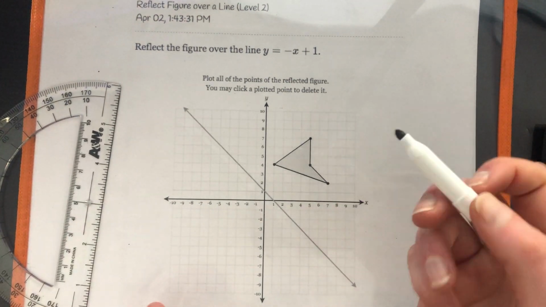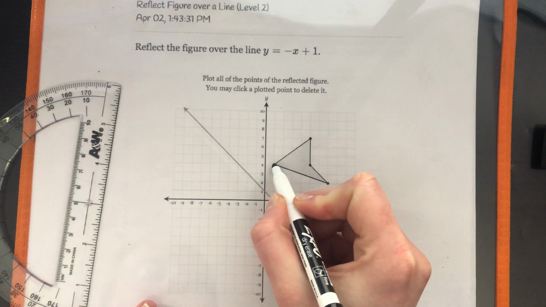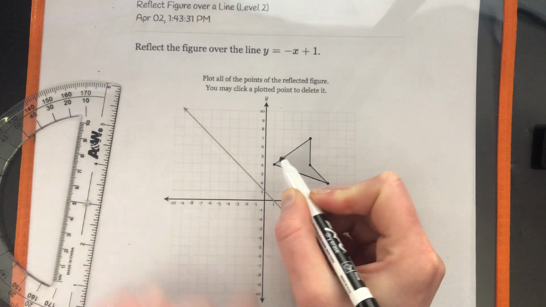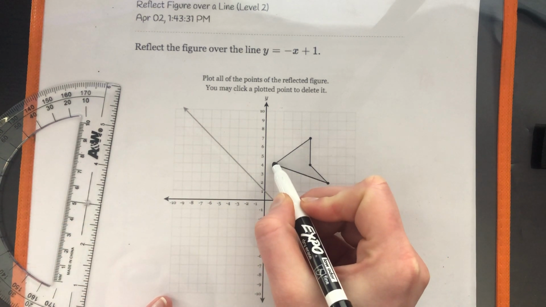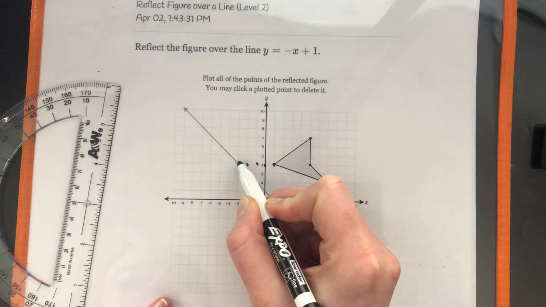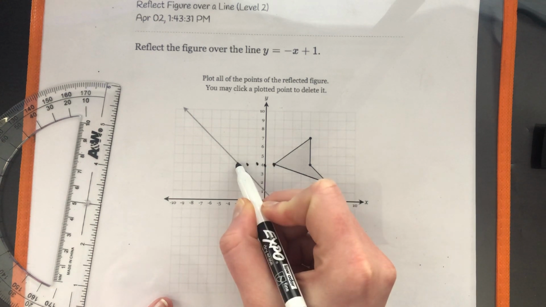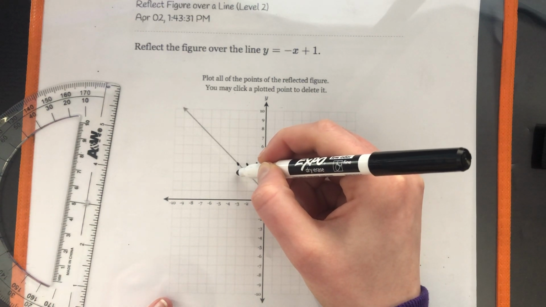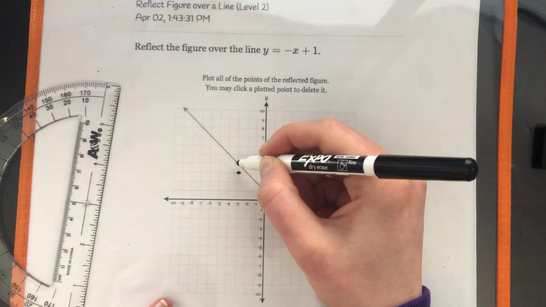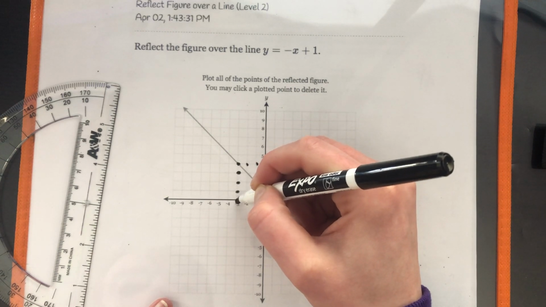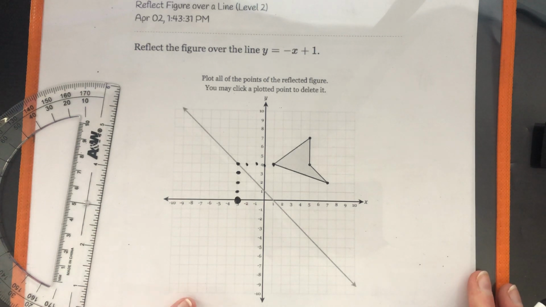Here, I look at this point and count how many boxes it is to the line of reflection. You could go either way, and I'm going to show both ways. Okay, this is 0, that's where I'm starting. 1, 2, 3, 4. So I went 4 to the left. Now I'm going to bounce down. This is 0 now. 0, 1, 2, 3, 4. This is my new point.